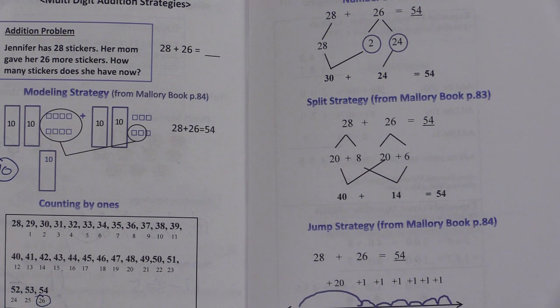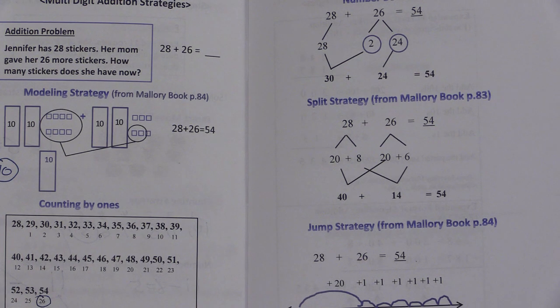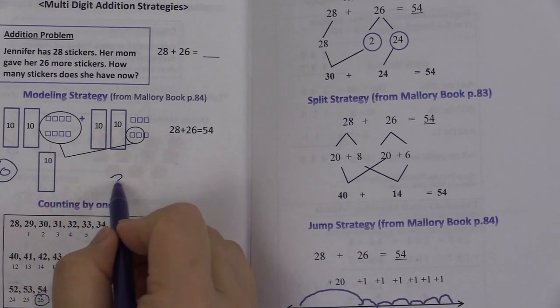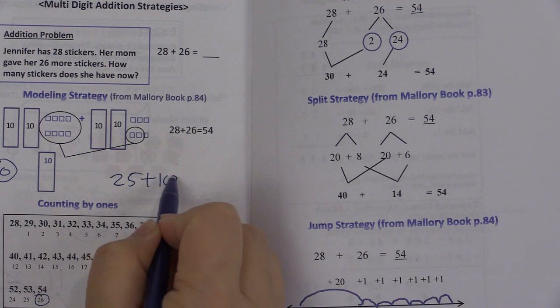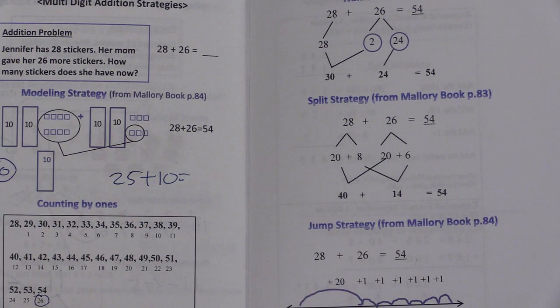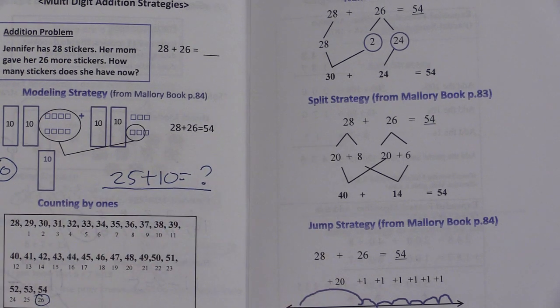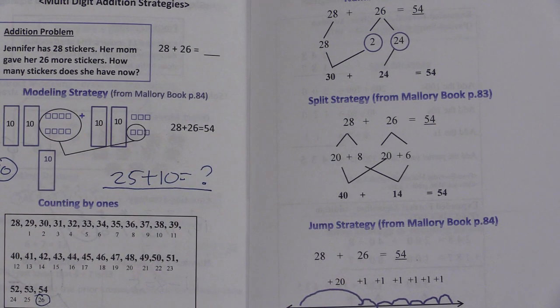Okay, so whenever you see this in the classroom, if you give them a problem like 25 plus 10, suppose that you give this problem to your kids. We expect they're going to know, oh, this is 35 right away. Why? This is easy. Adding 10 is always easy, right? But that's not true. That's not the case in your classroom.